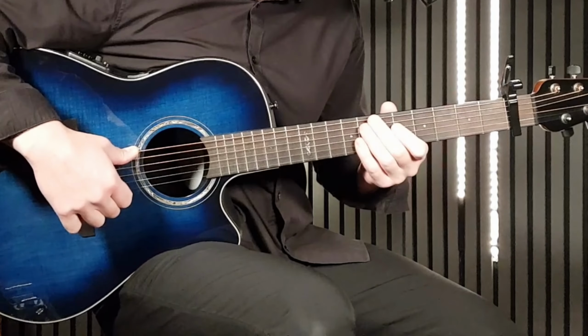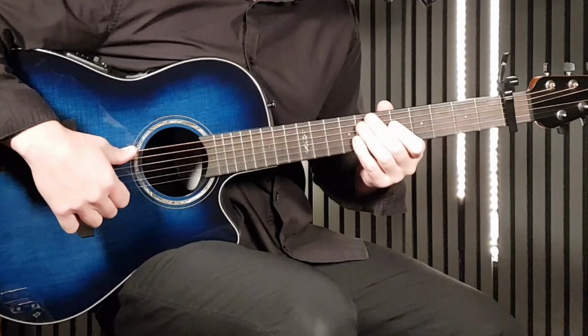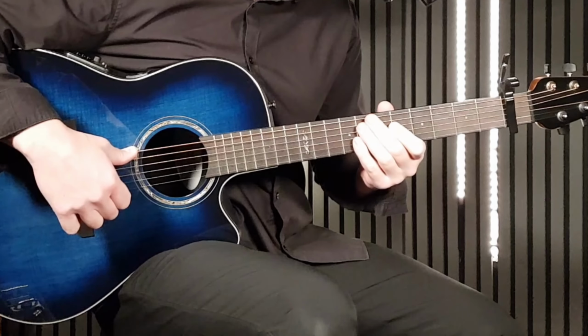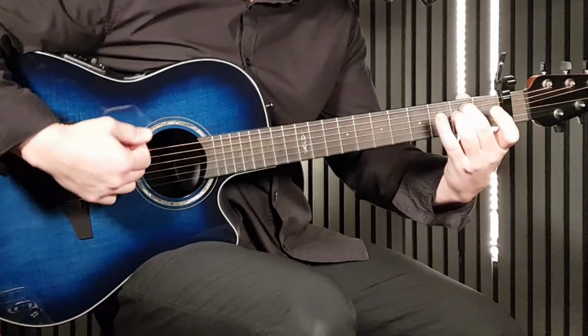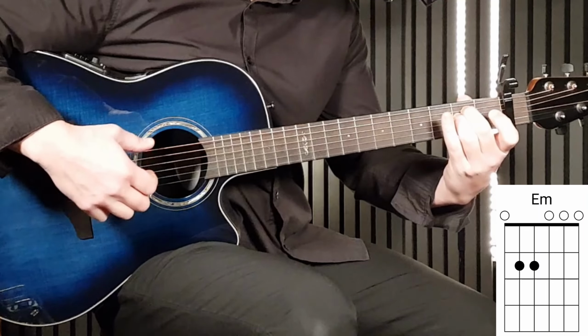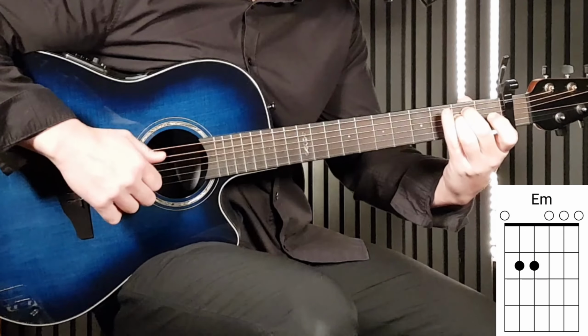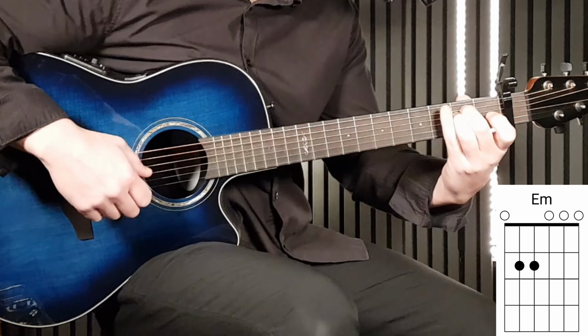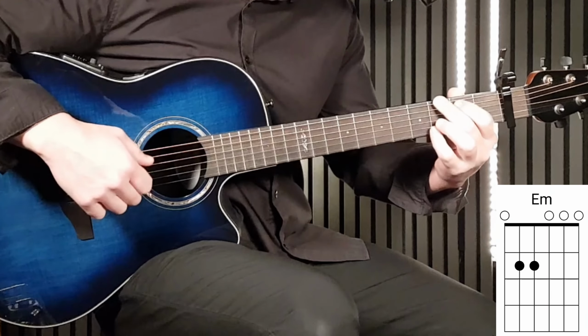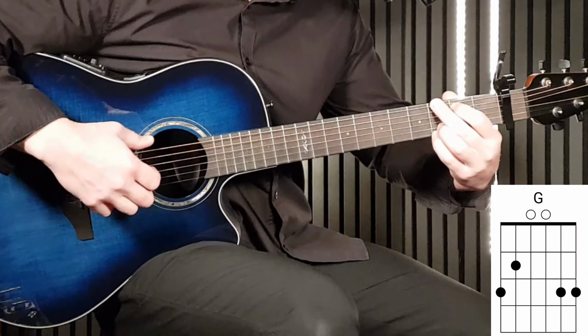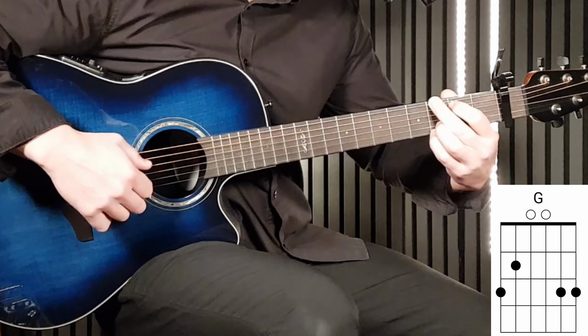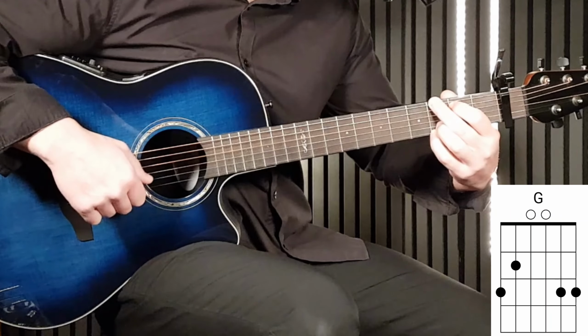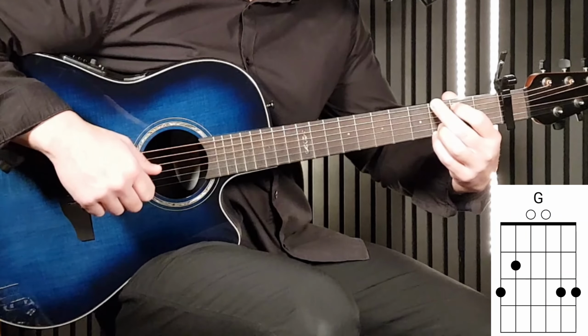We have the capo set here on the 1st fret. With that, we have 4 very common chords. So let's go into the chords. We're going to start with E minor, which is open E, second A, second D, open G, open B, open E. Next is the G chord. We have third E, second A, open D, open G, third B, third E.